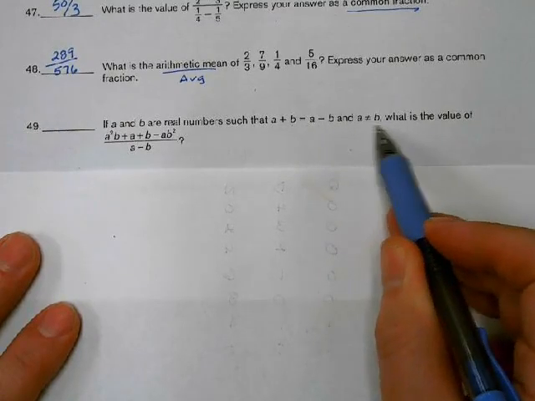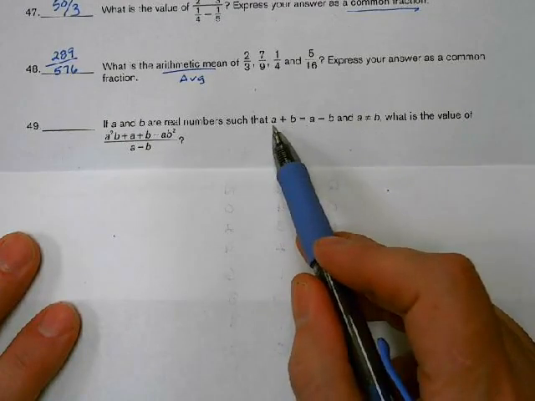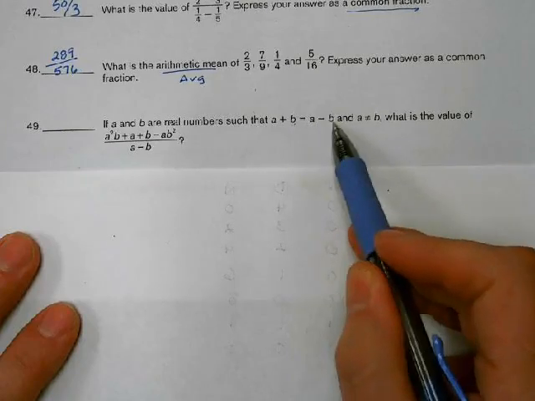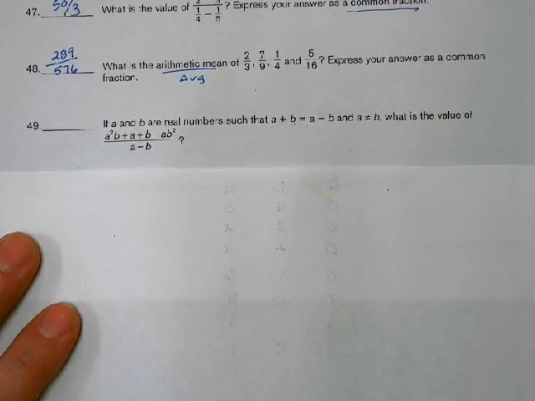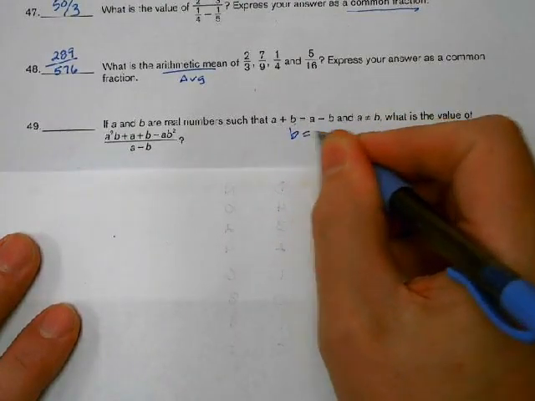So how is this possible? How can we take A plus B and then take A and subtract B and have it be the same exact number? There's only one way this is possible. Did you think of it? B has to be 0. That's the only way that's possible.